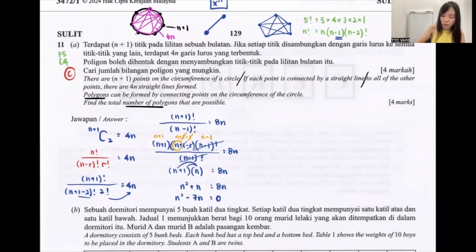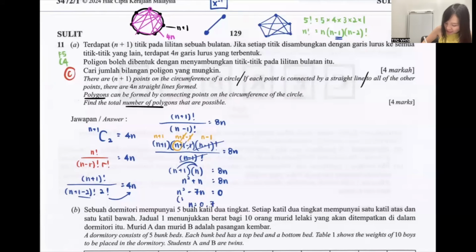So now all you guys need to do is press calculator. Okay, squeeze it a bit. So my dear, press calculator. First answer, I getting 0. Second answer, I getting 7. So n minus 7, isn't it equal to 0? Which answer doesn't make sense?